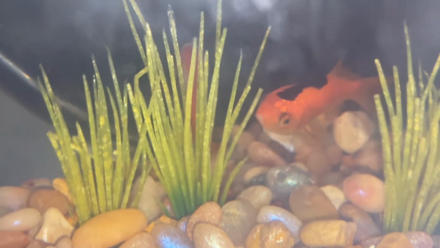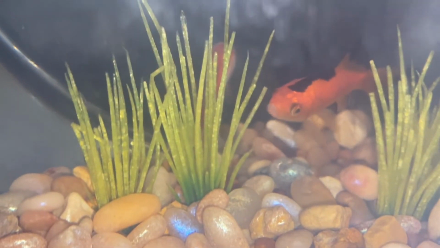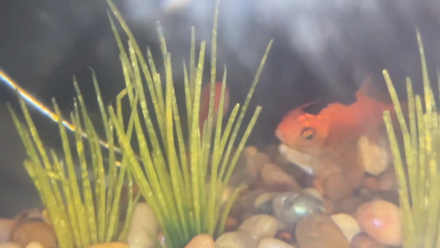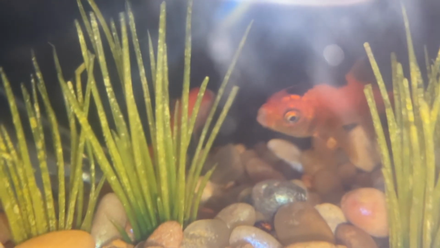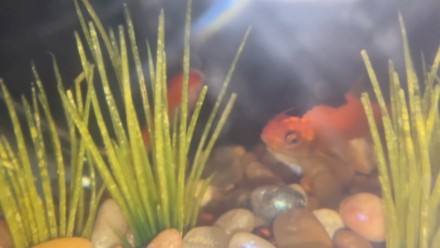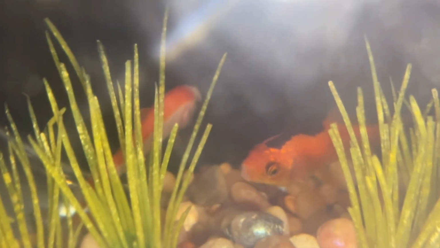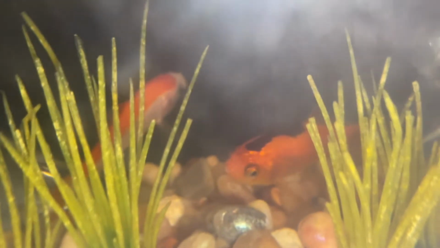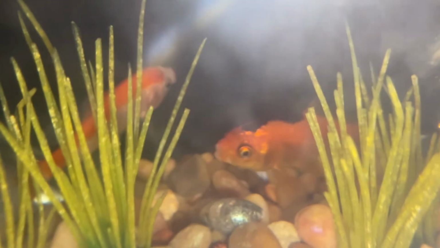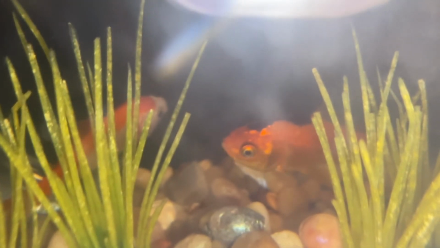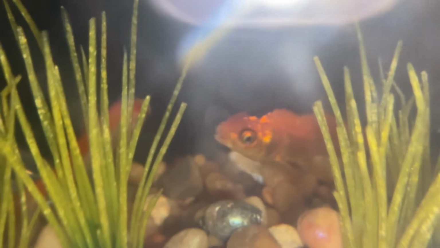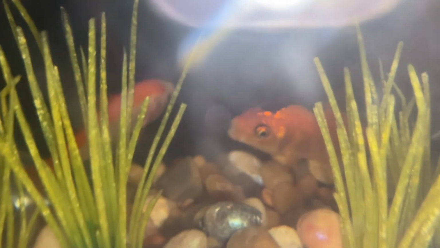You can see the mouth opening and closing. Can you see the goldfish's gills? If you look, the mouth is at the end, and then you can see its eye. Right by the fin, there's an opening, which is the fish's gills.